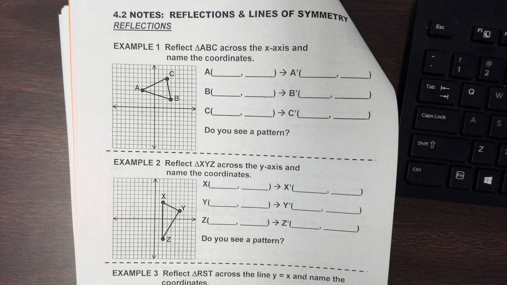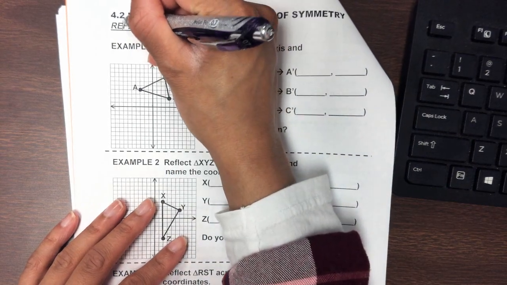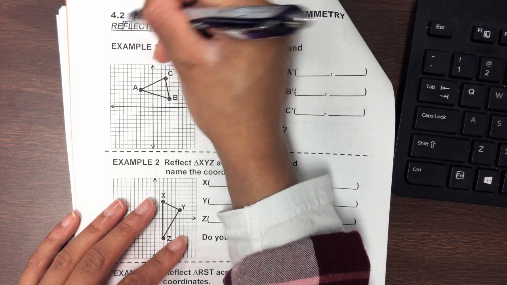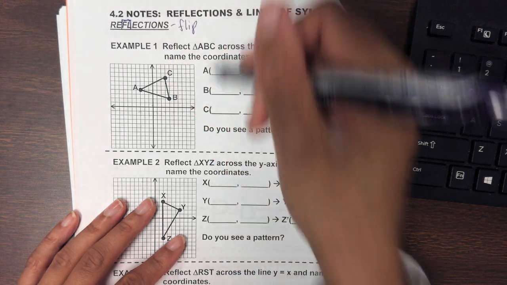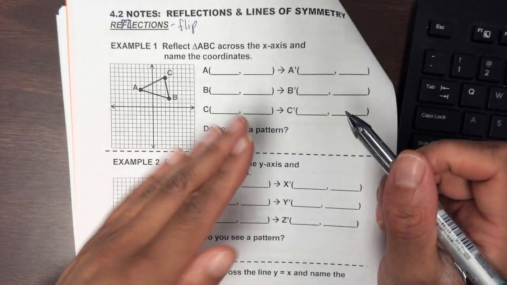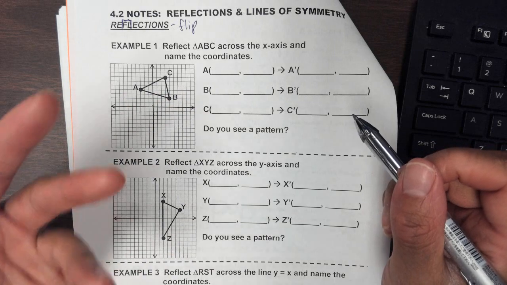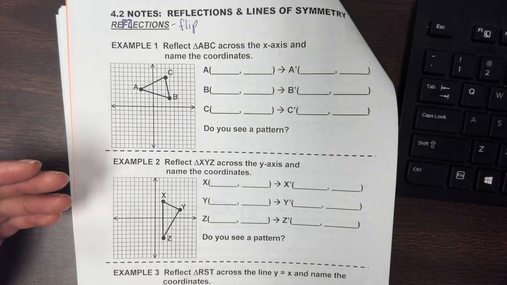This is the page after your 4.1 Practice A, and of course this will vary, but we're talking about reflections and lines of symmetry. When I think of reflections, I think of the two letters FL in the middle, and I turn that into the word flip. That means reflection, like in a mirror, I am flipping over an axis, or when I look into the mirror, my reflection is reflected off the mirror so I can see myself.